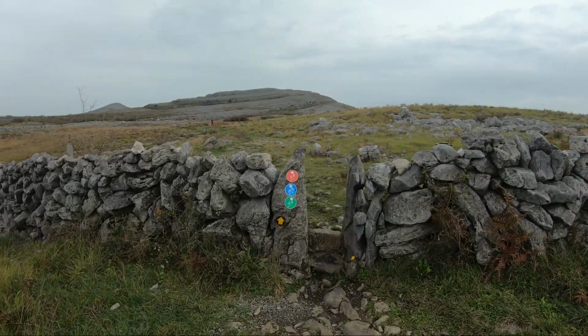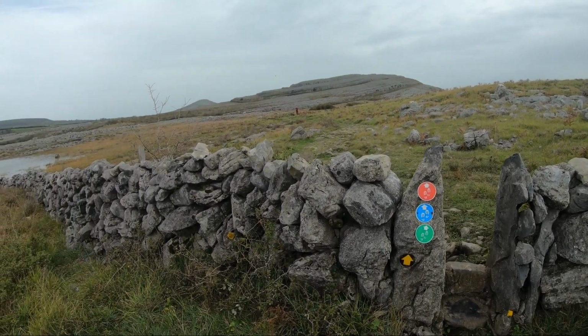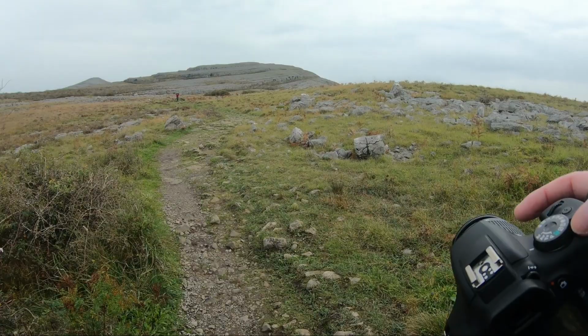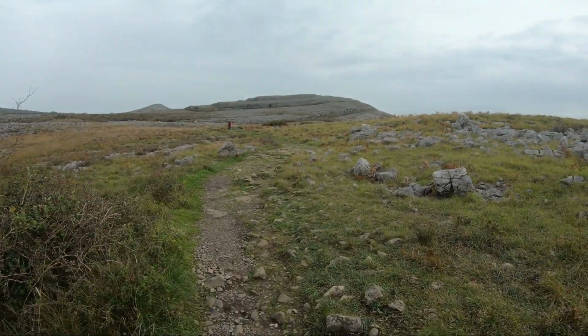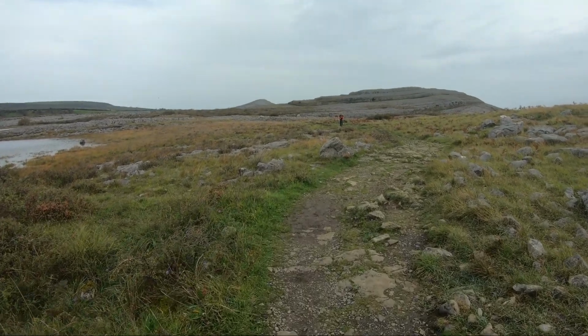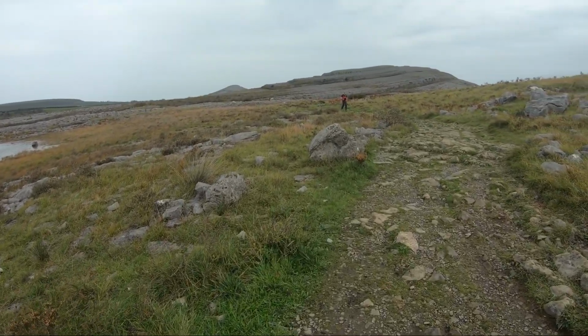So these walls are hand built by farmers actually, and they're maintained by people, local people. They're paid by the local councils to maintain them.